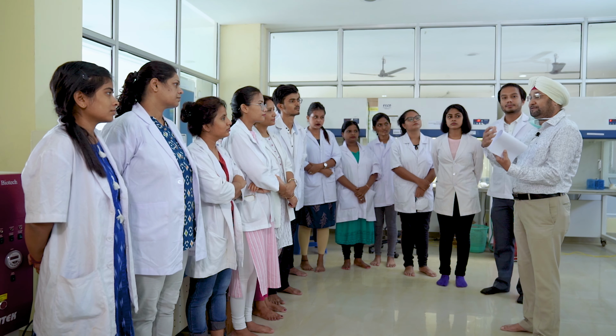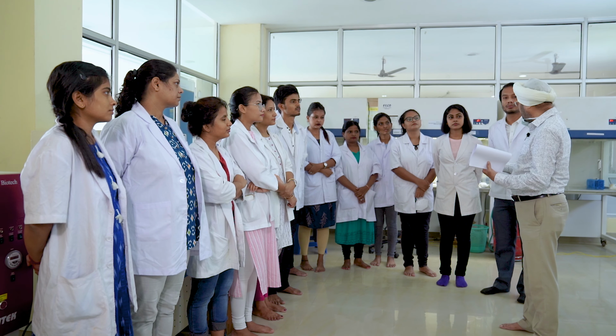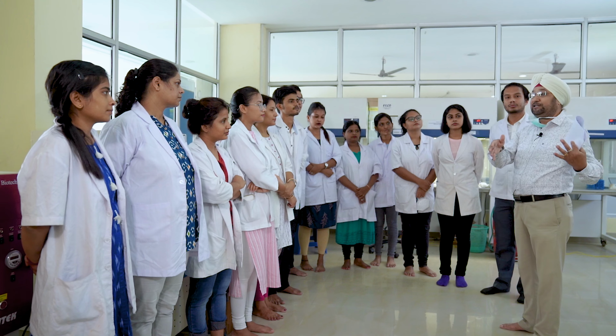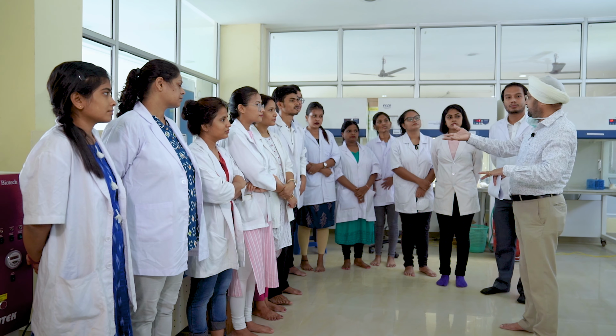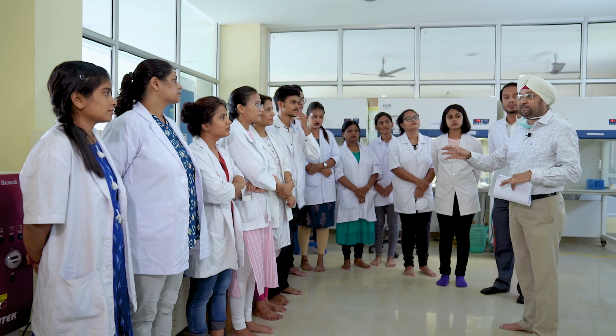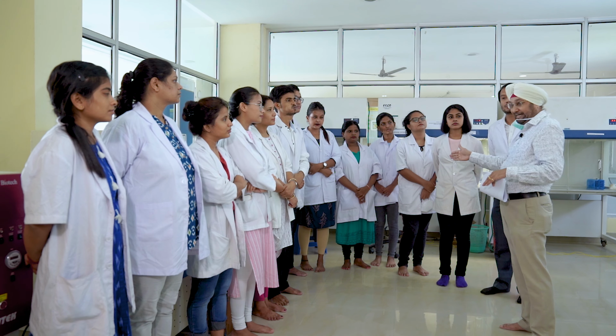Then this embryogenic cell suspension we generally infect with the Agrobacterium. Then we allow the embryogenic cell suspension to undergo maturation to develop mature somatic embryos, and those somatic embryos which mature, we then put in the selection.